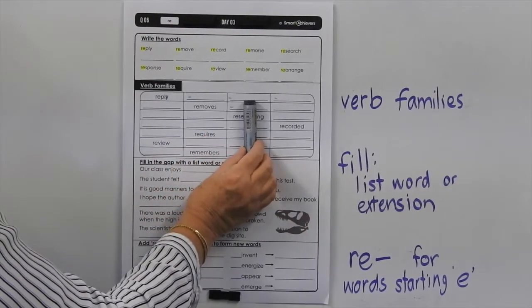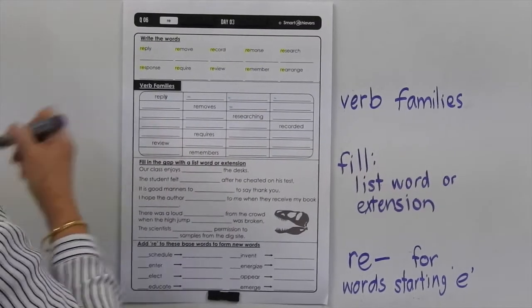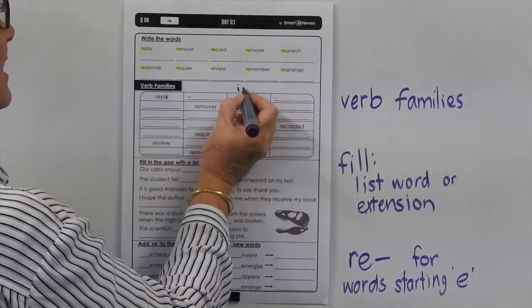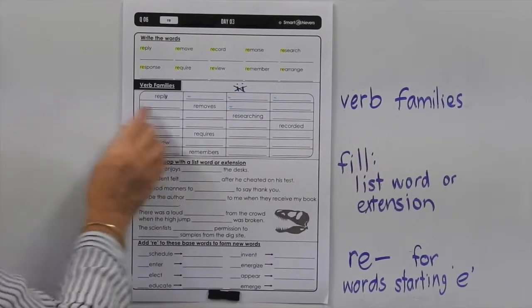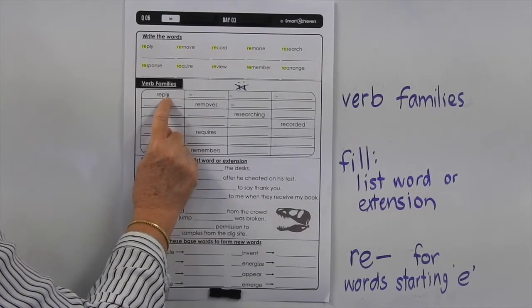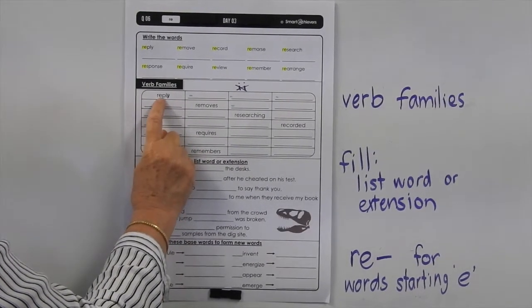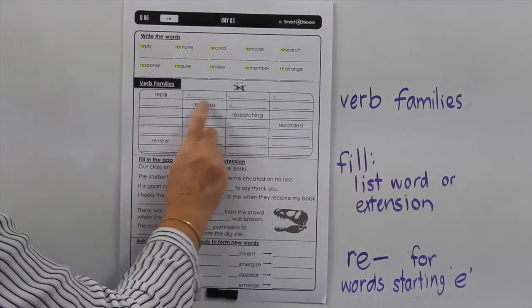But when you're adding the ing, you can't change the Y to an I because we never ever have double I in an English word. It just doesn't happen. We do still need that sound that the Y makes, so we have to leave it in, even though we don't like Y's in the middle of words. So we can't have repling, we have to have replying, so you have to leave that Y in.